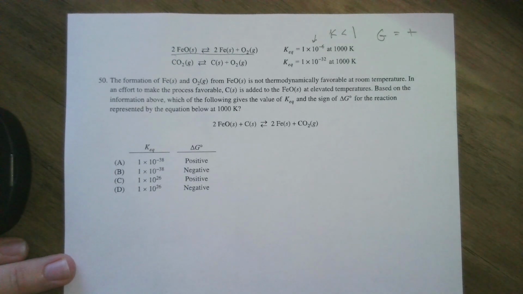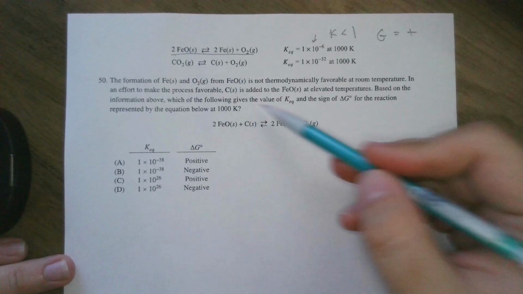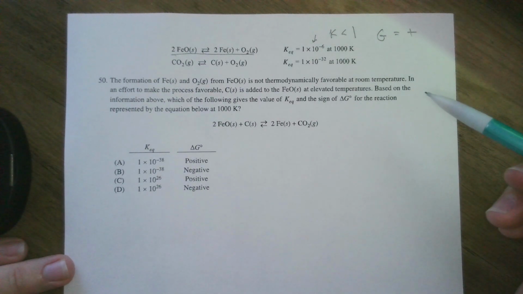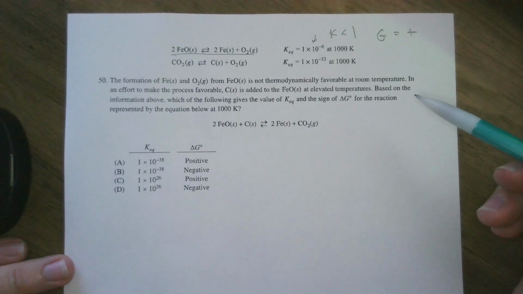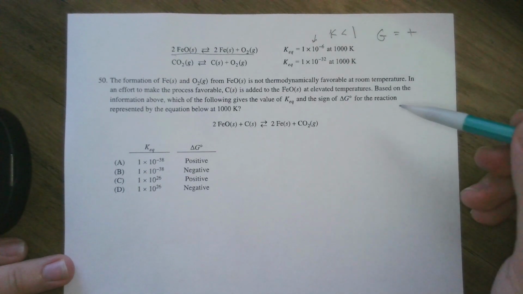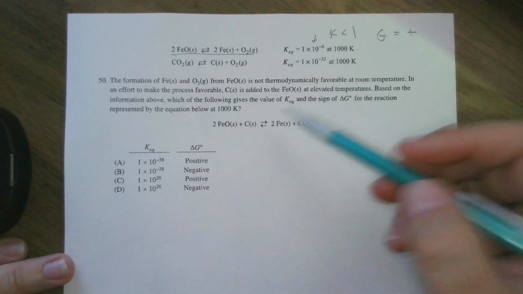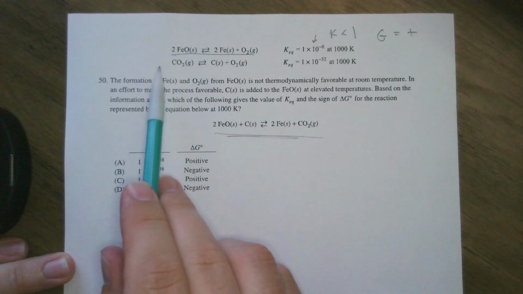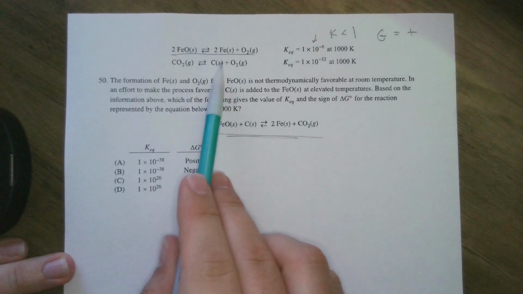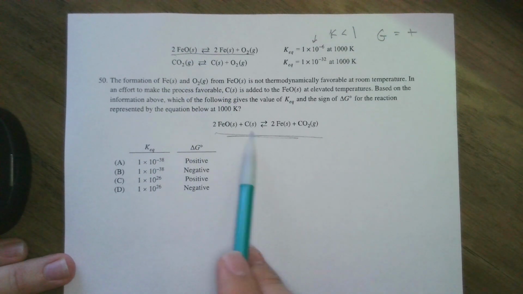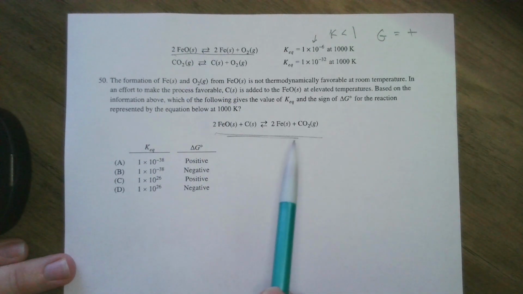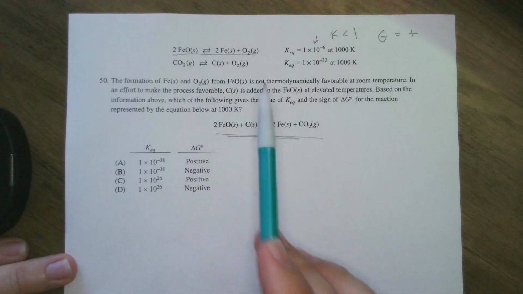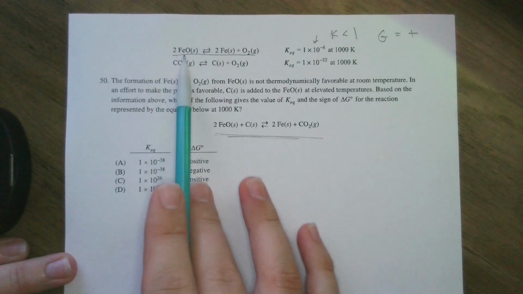In an effort to make the process more favorable, C is added to the FeO at elevated temperatures. Based on the information above, which of the following gives the value of K and the sign of delta G for the reaction represented below? So here's my new reaction. Here are my two parts. Let's try to manipulate these and add them together using Hess's law to figure out what our new KEQ is. So my top reaction stays the same, which makes sense if we think about the problem's context, because this is what I want to do.